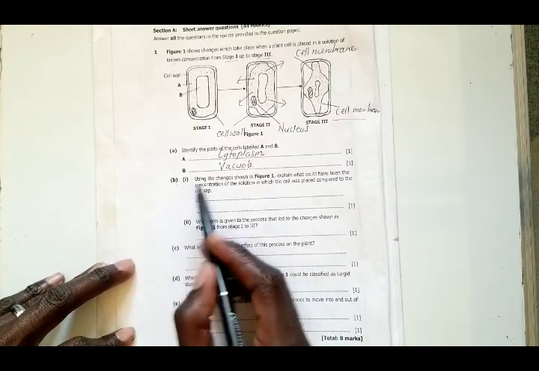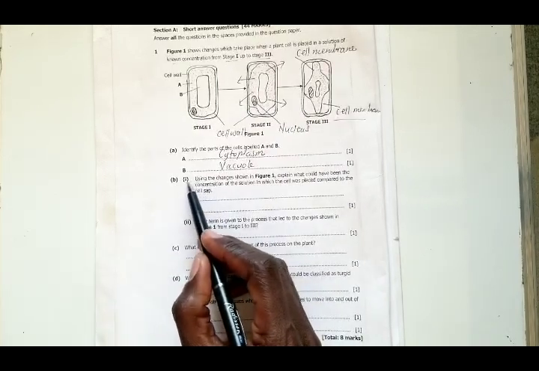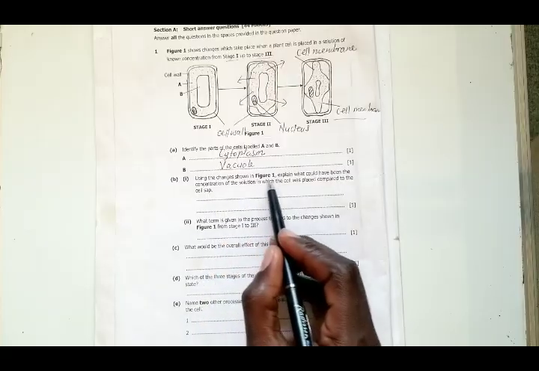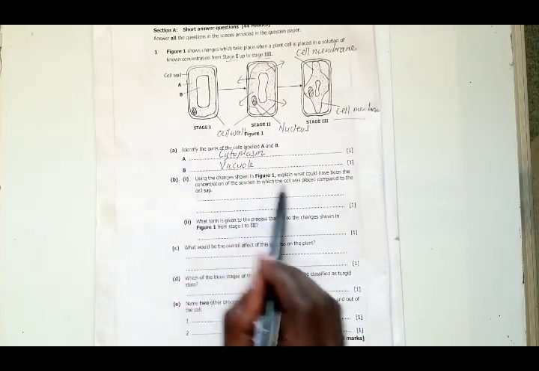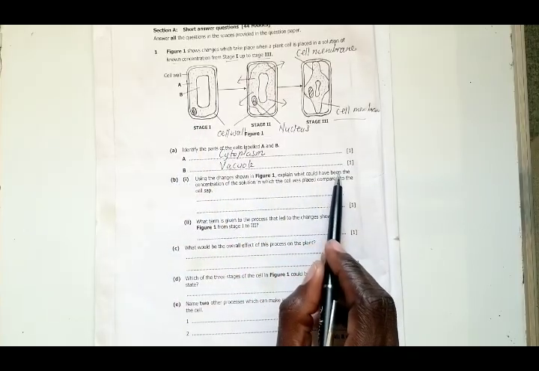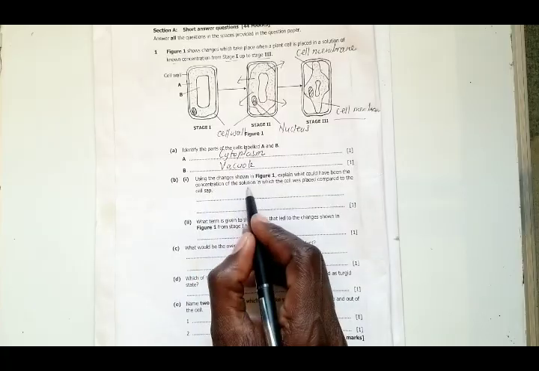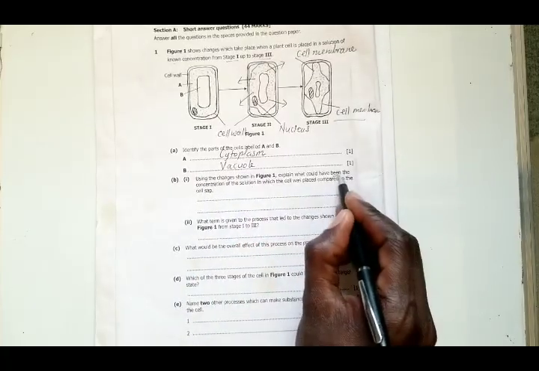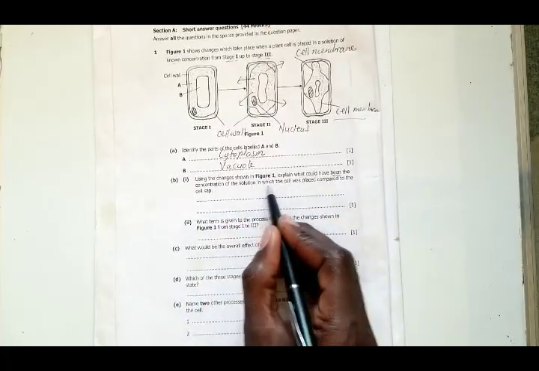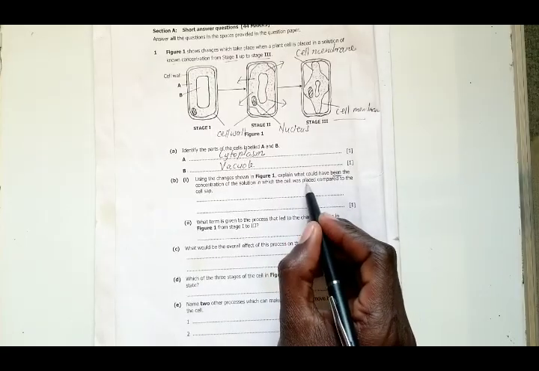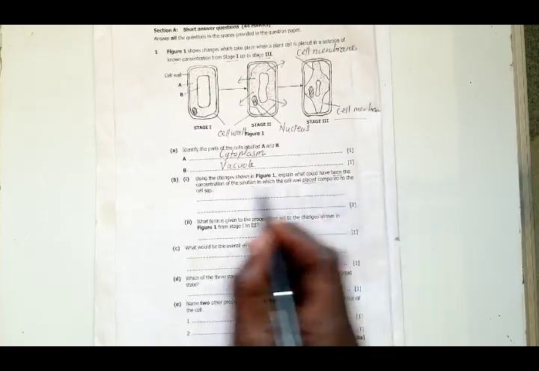Now notice B1 says using the changes shown in figure 1, explain what would have been the concentration of the solution in which the cell was placed compared to the cell sap.